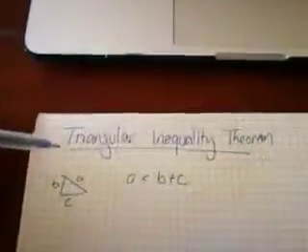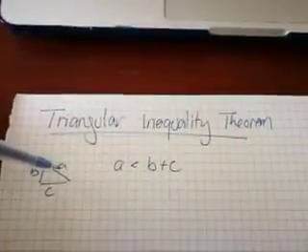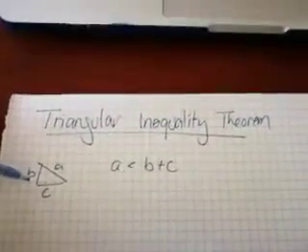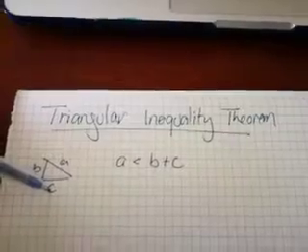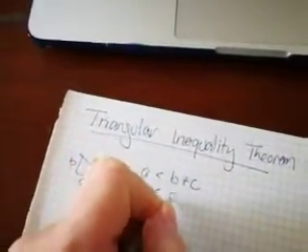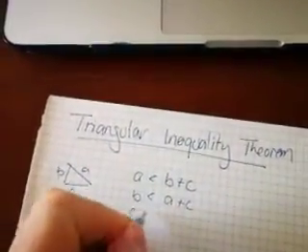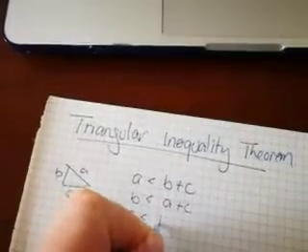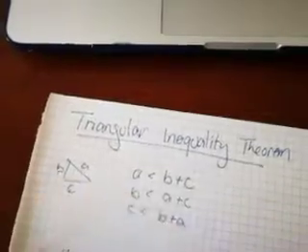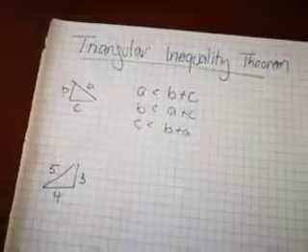So the triangular inequality theorem means that if we're looking for A, we know that A must be less than the sum of B and C. So we would also say that B must be less than the sum of A and C. And we could also say that C must be less than the sum of A and B. So that there is the triangular inequality theorem, and we can test it here.